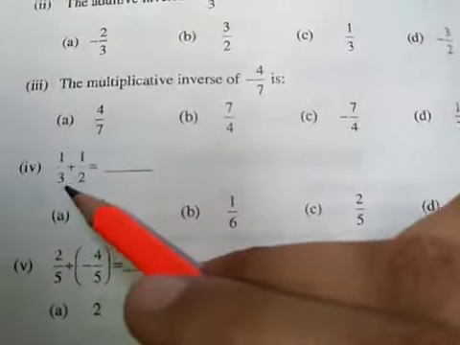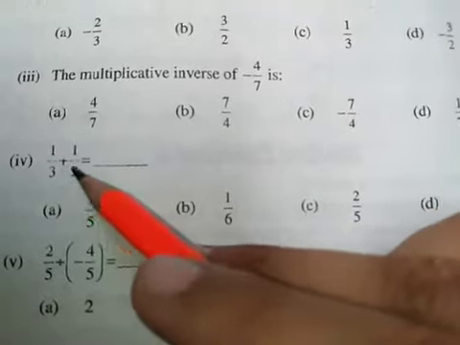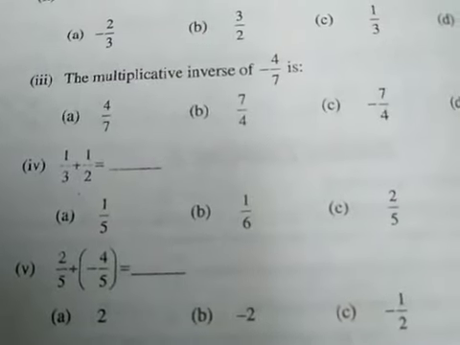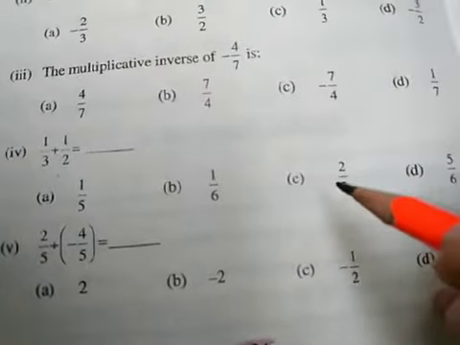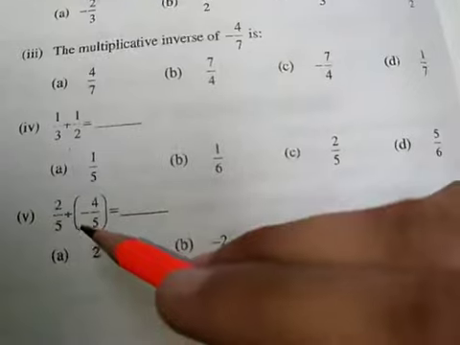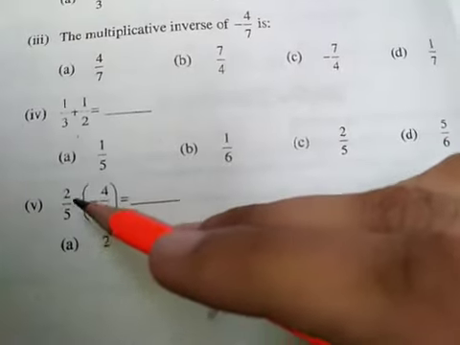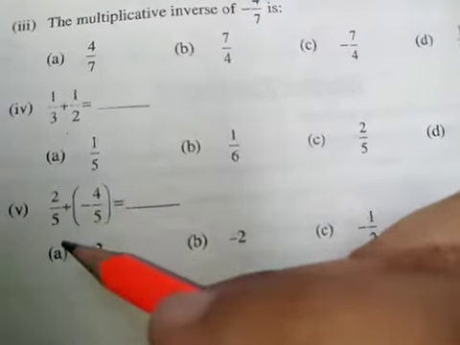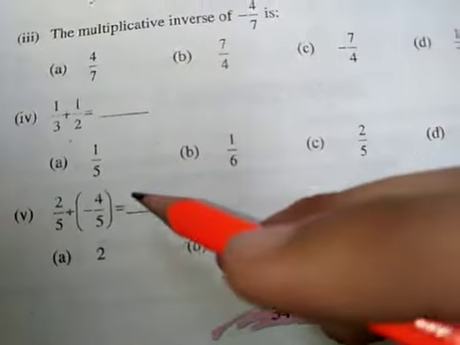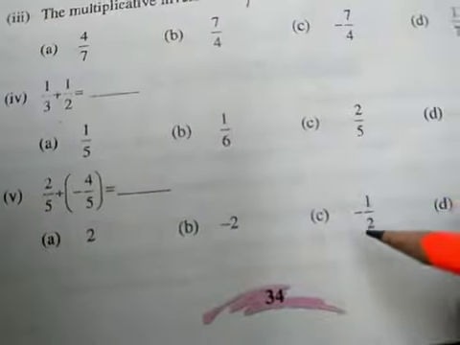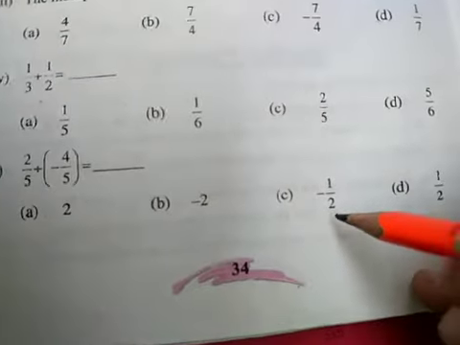Number 4, if we add these two fractions, what will we get? We will get 2 plus 3 is equal to 5, so the correct answer is D, 5 by 6. Now the fifth part, if we divide these two fractions, 2 by 5 divided by minus 4 by 5, then we will get 1 over 2 with a negative sign. C is the correct answer.